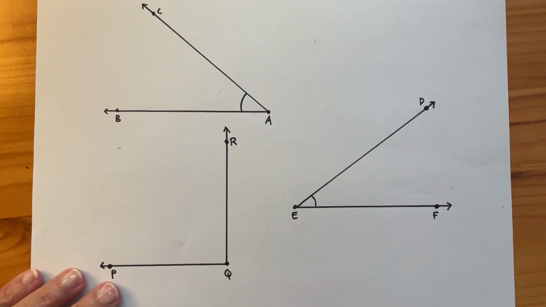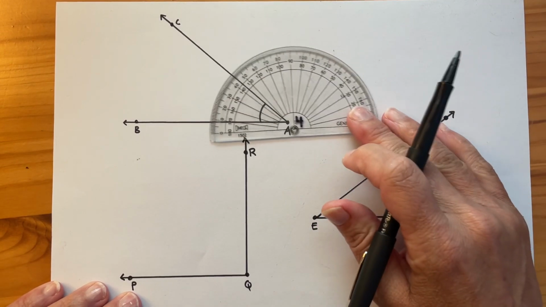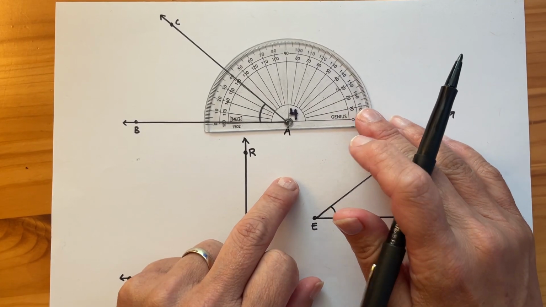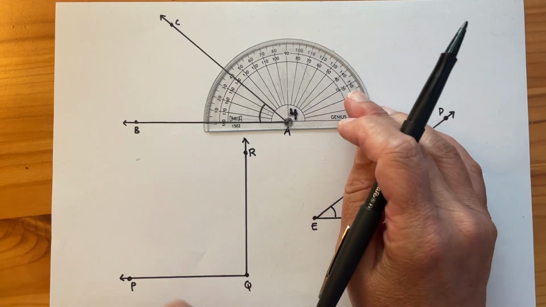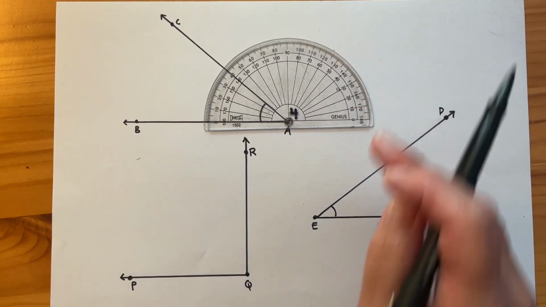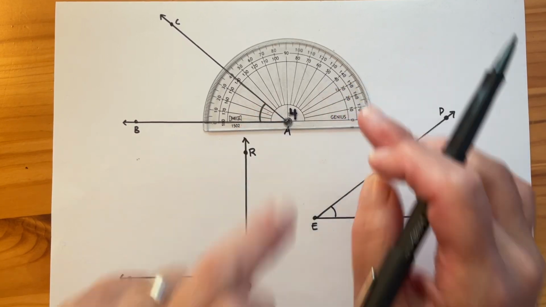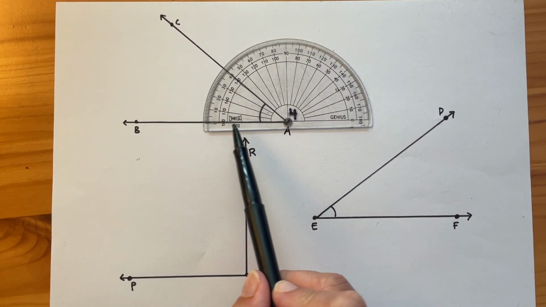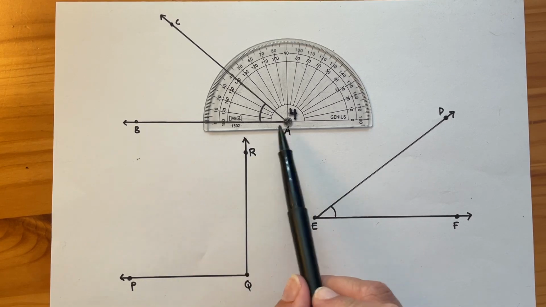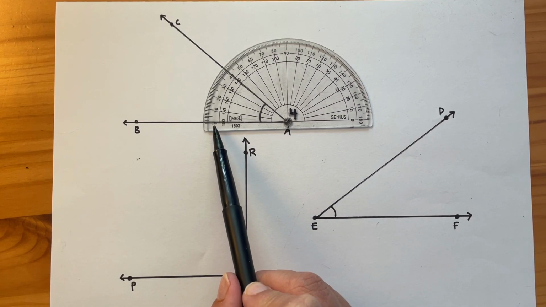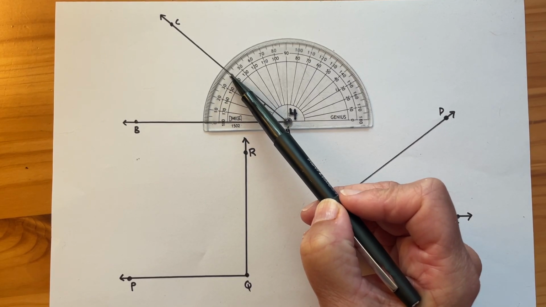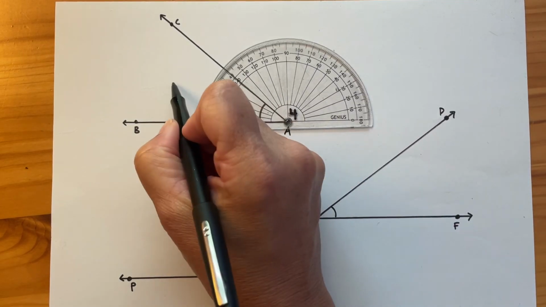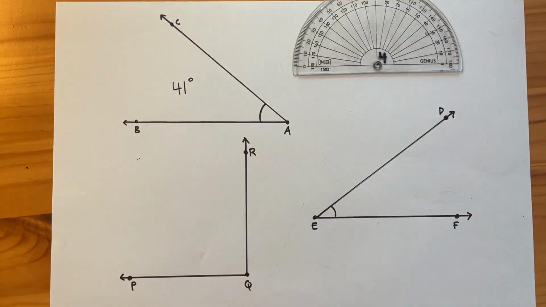So once again, I'm going to line up my center point. I'm going to line up my baseline as close as I can get it, as perfectly as I can get it. When I'm really happy after I've fiddled a bit with it, I'm going to look at my ray, and I'm going to see that it goes through the 0 on the outer band. So once again, I'm going to count 10, 20, 30. That looks about 40, maybe 41. So this is a 41-degree angle. I'm going to move my protractor away and I'm going to think, does this make sense? Yes, it makes sense. It's acute.